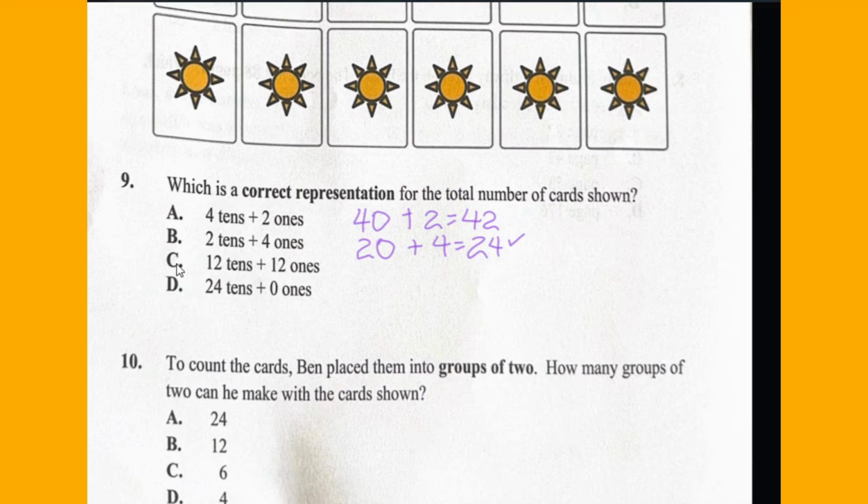But let us continue. Option C says 12 tens, that would be 120, plus 12 ones, that would be 132. And then D, 24 tens, which would be 240, plus 0 ones, which is equal to 0, giving us 240. So the correct answer would be option B, 24.